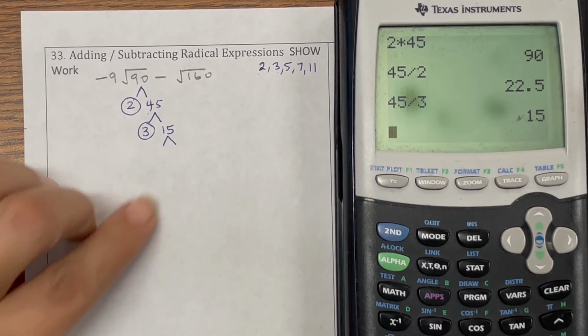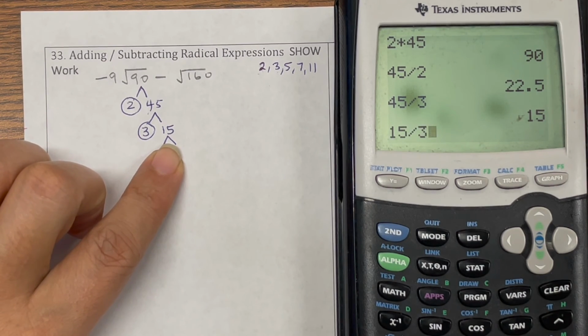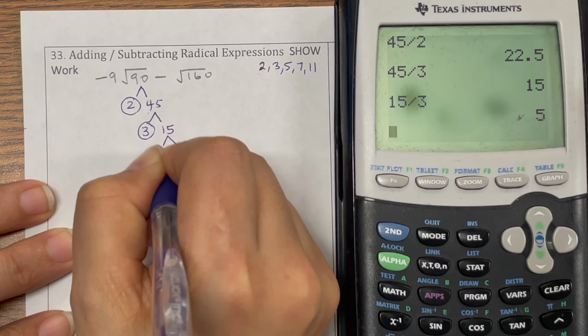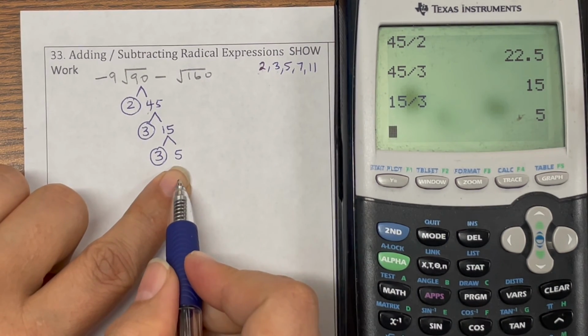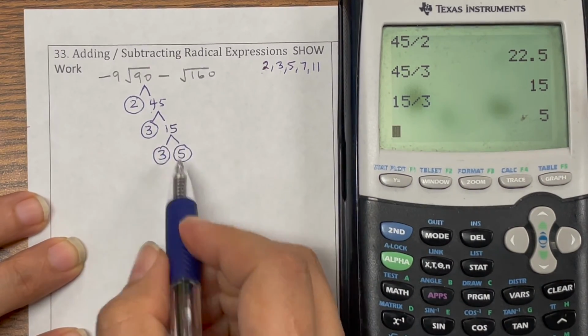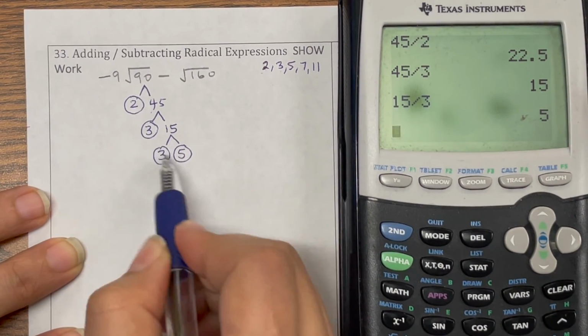Break down 15. You keep checking 3. 15 divided by 3 is 5. So that breaks down to 3 times 5. 3 is a prime number. Can I break down 5 anymore? No, because it is a prime number. Therefore, I circle it. Don't forget to circle. So you should have everything at the end of the trees circled.